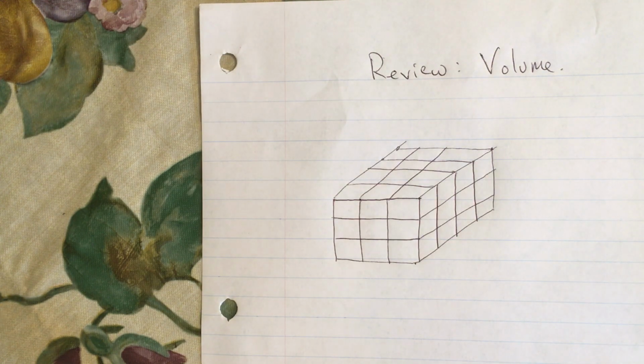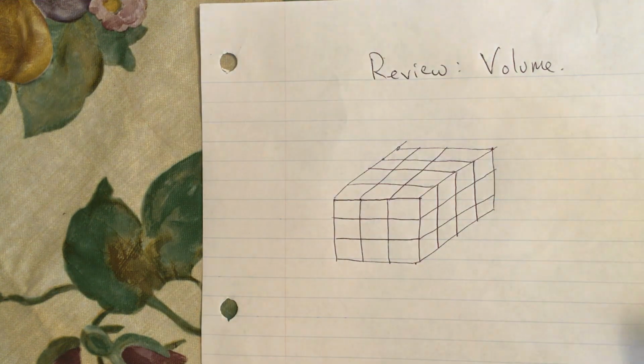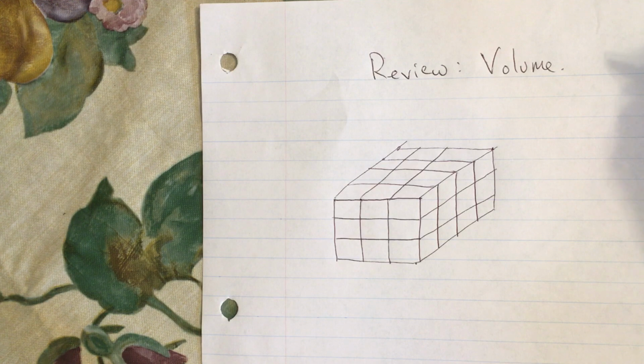Good morning. Today, students, we're going to do one more geometry concept that'll carry over into tomorrow. So you've done the Pythagorean theorem and you've found the distance between 2 points. Now we're going to review how to find the volume of three-dimensional figures.